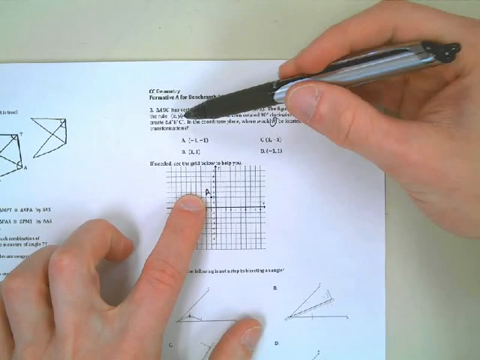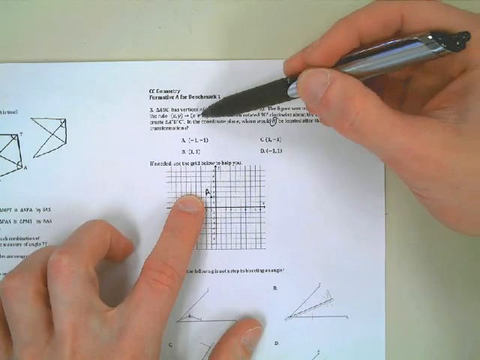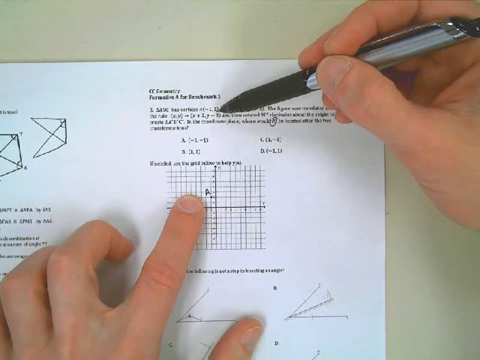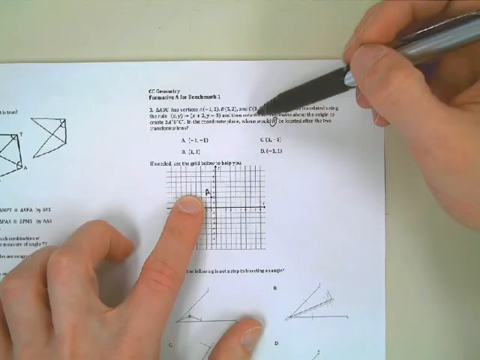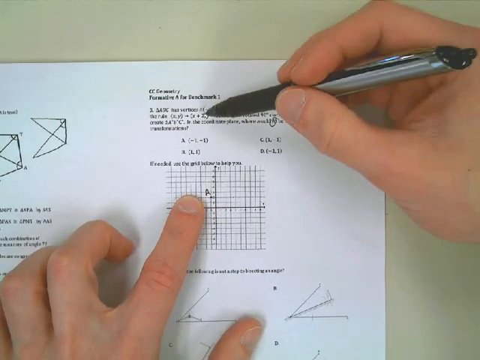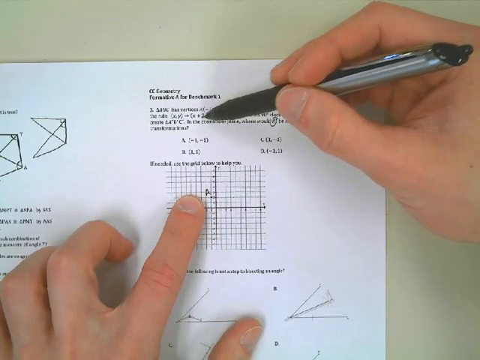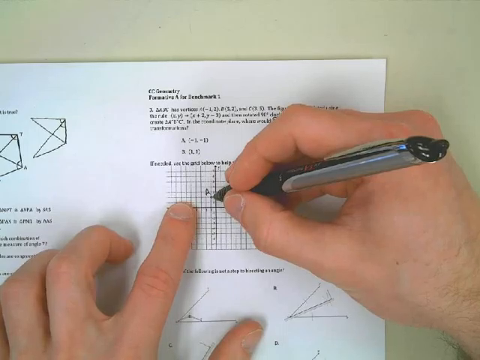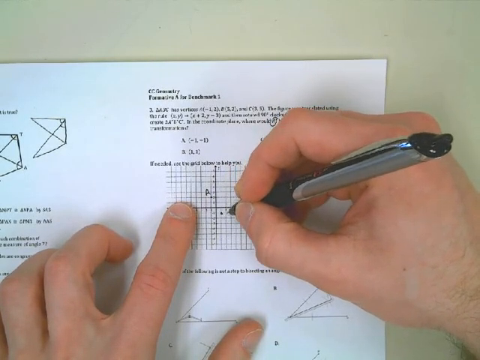Okay, the first rule we're supposed to do is x plus 2, y minus 3. What kind of transformation is that? A translation. We're going right 2, down 3. Well, the translation first. We'll do the rotation in a second. The translation is x plus 2, that means which direction? Right. Right 2, and then y minus 3 means we're going which direction? Down 3. So right 2 from A, 1, 2, and down 3, 1, 2, 3. There's where A prime is going to be.